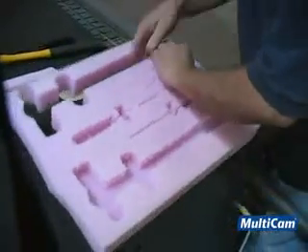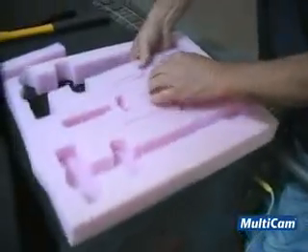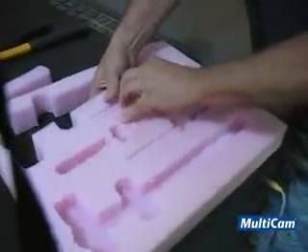The knife really does a good job. The way it does, it's like not ragged at all.